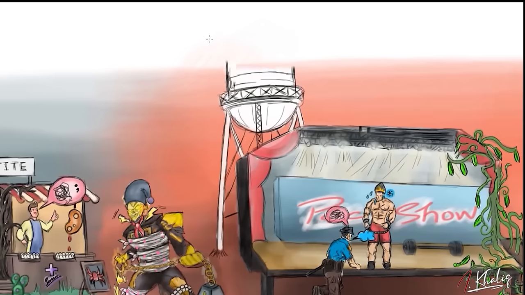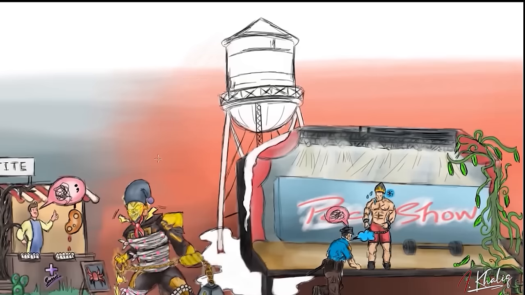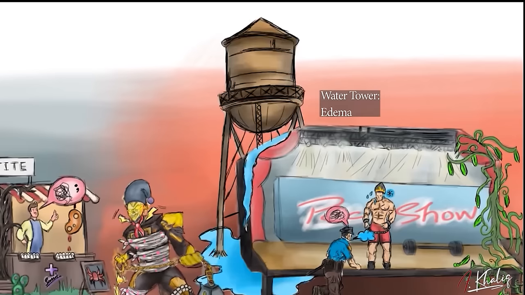On to the next, we got this edema. And we're going to represent this edema with a big water tower in the back of the show. This big water tank is our symbol for edema. Now to talk about edema or generalized swelling, we have a lot of causes.